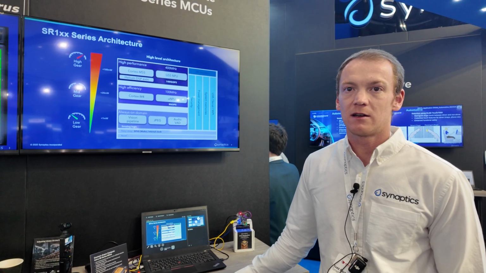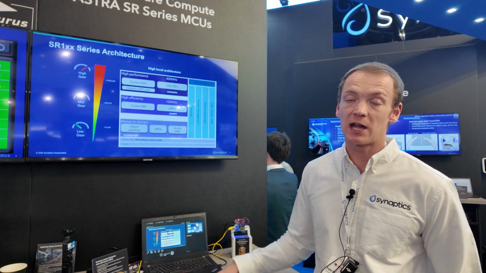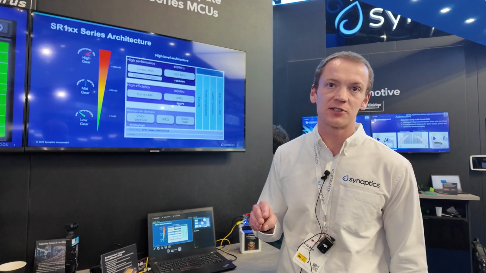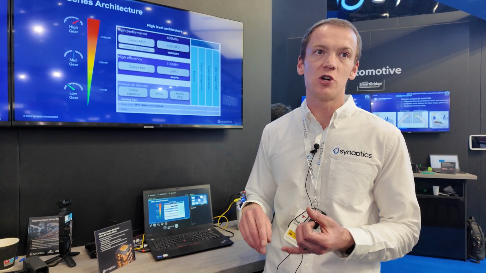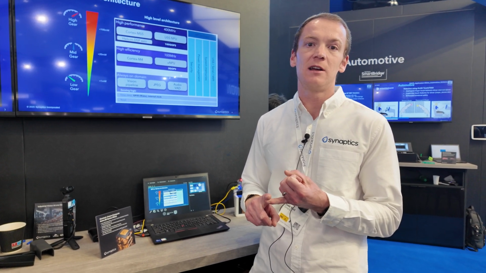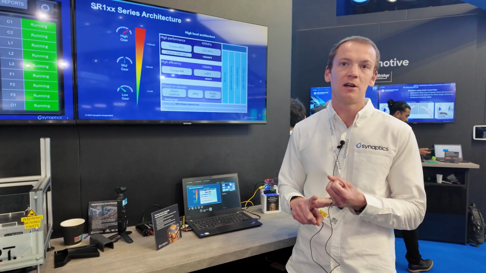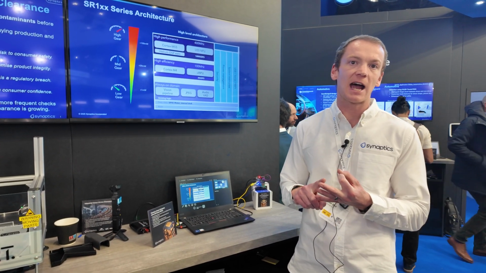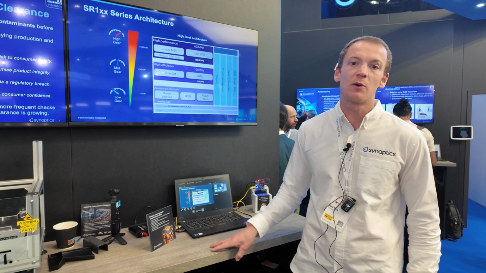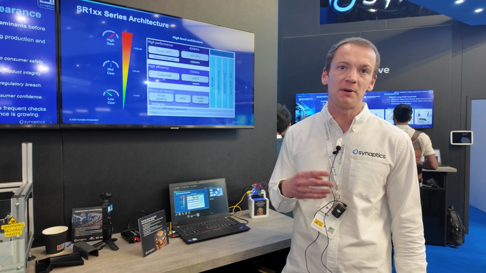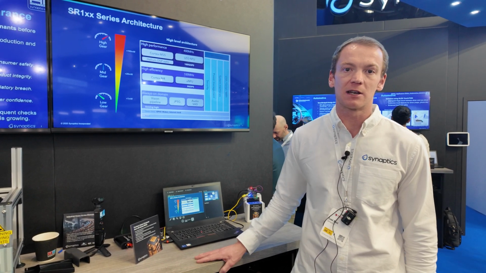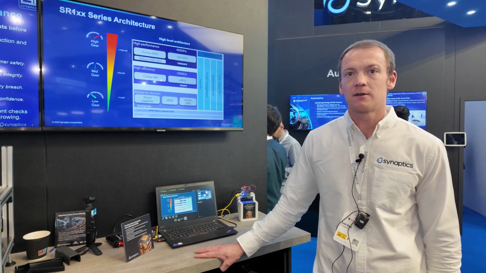It has access to all the sensors. We have 3 different image sensor capabilities: we can do MIPI CSI input, parallel camera input, or SPI camera input. It has access to all 3 of those. And then we have 4 PDM microphones that we can control, so you do the vision and the sound.